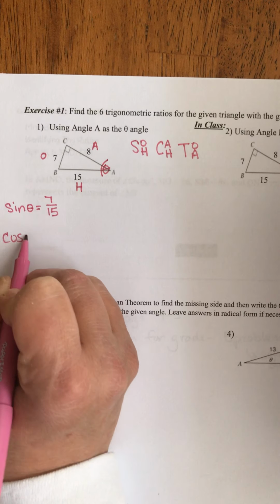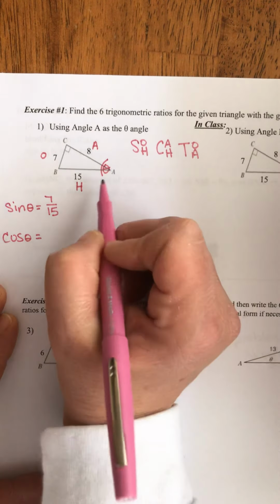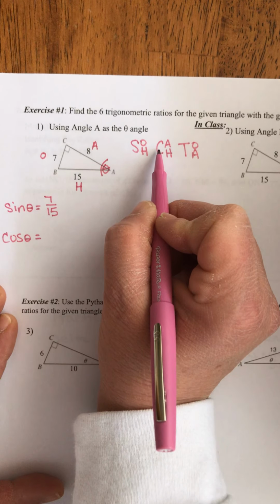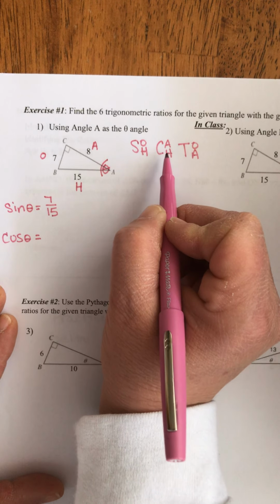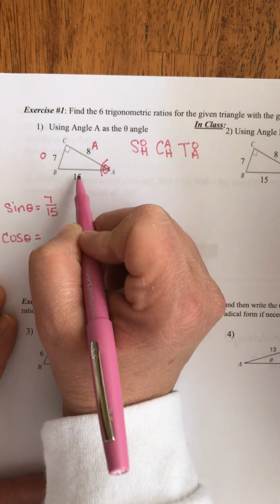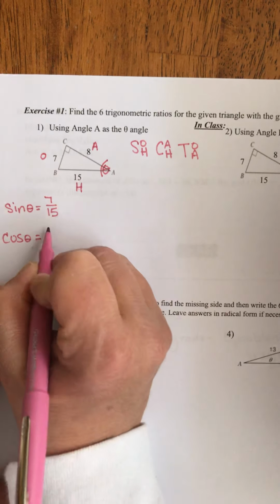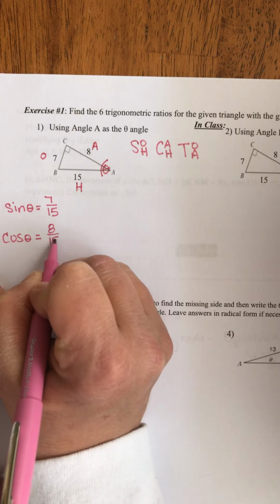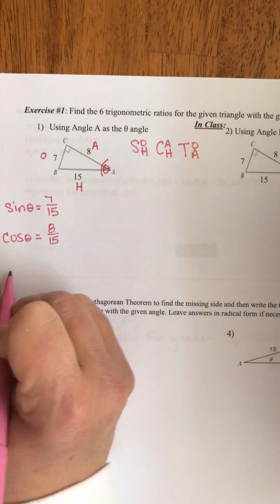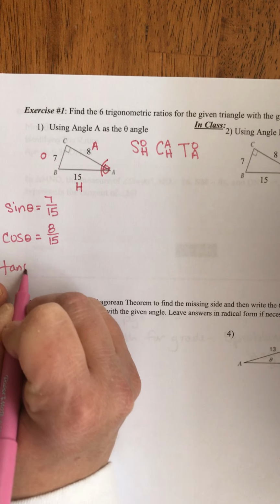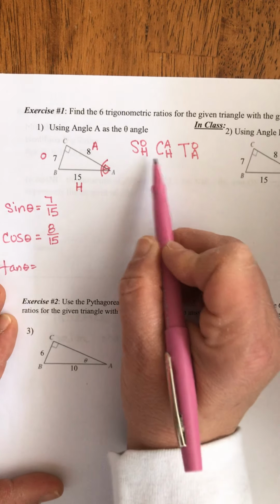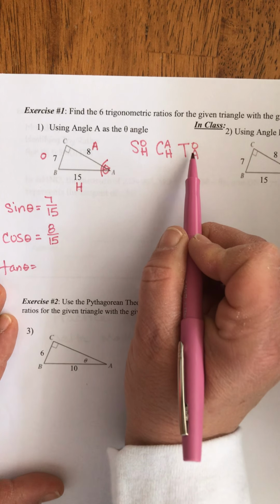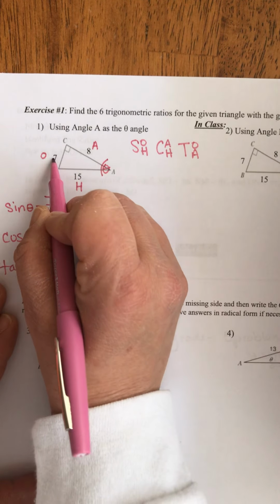Cosine of our reference angle is made by doing A over H. A is 8, H is 15, so it's going to be 8 over 15. Okay? And the tangent of our reference angle, looking at SOHCAHTOA, is created by O over A. So that's going to be 7 over 8.